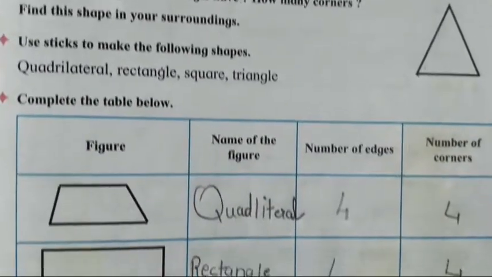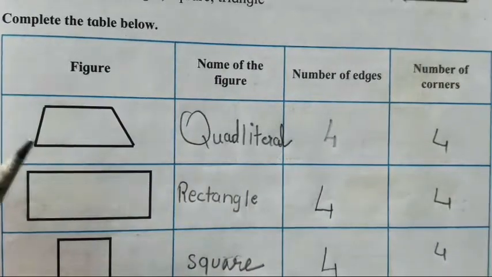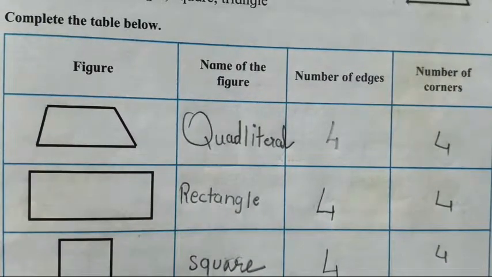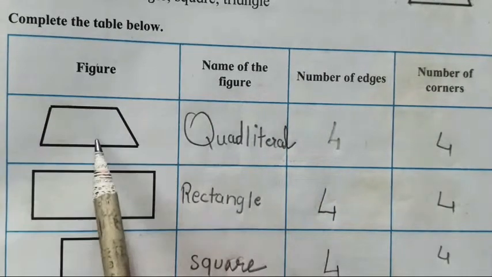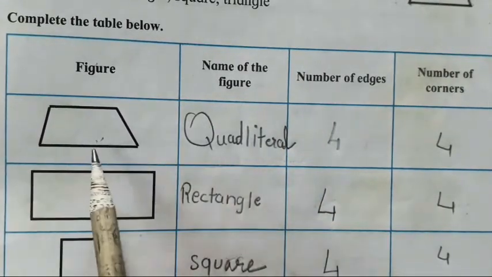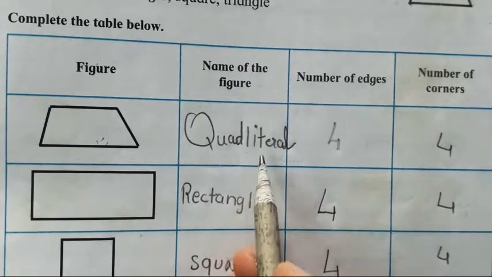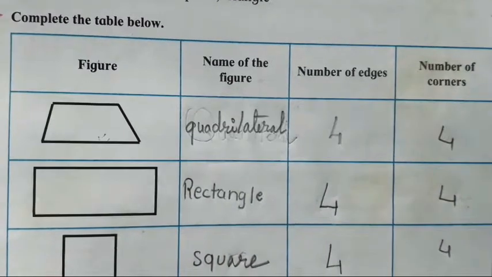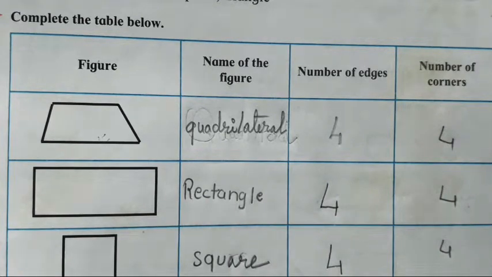Now on this page number 3, you all have to complete the table. It has already been given. I have completed it for you all so that I can explain properly. Now this is not a triangle, not a rectangle, not a square. So what are we going to name it? Quadrilateral. Okay, the spelling was wrong, I have corrected it. It's quadrilateral. As I said, square, rectangle and these kinds of figures are known as quadrilaterals.